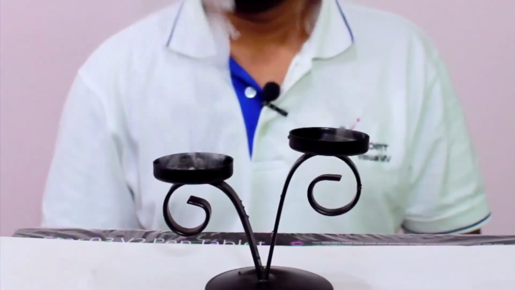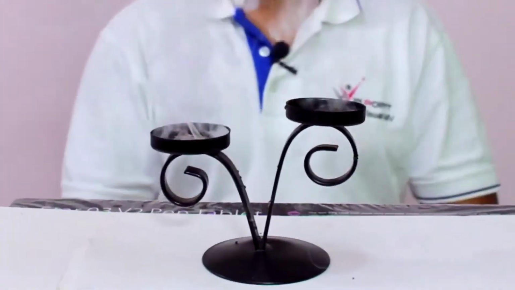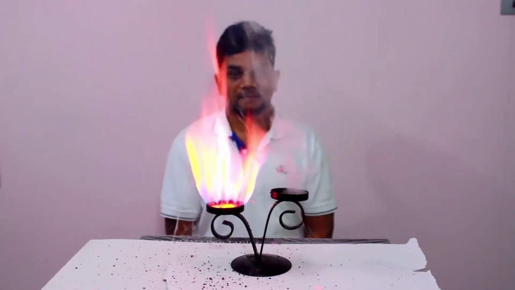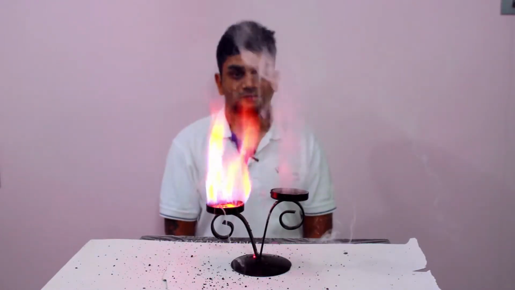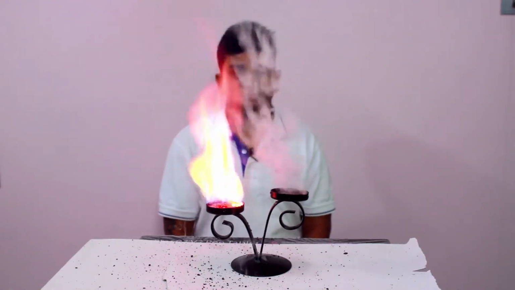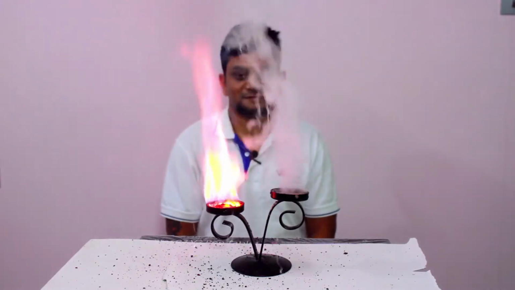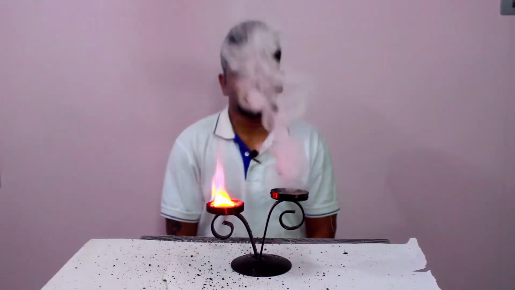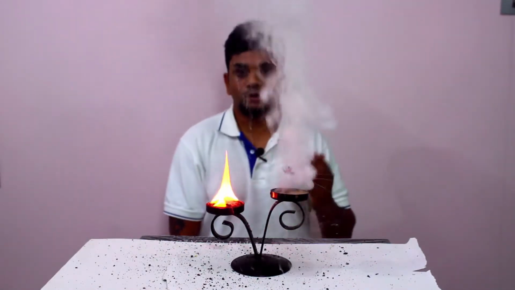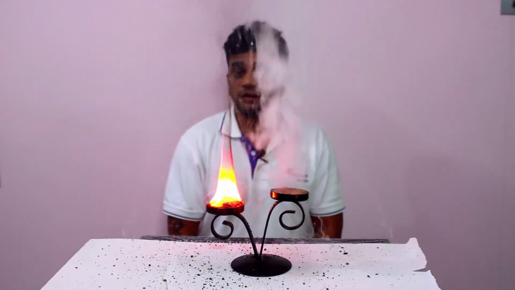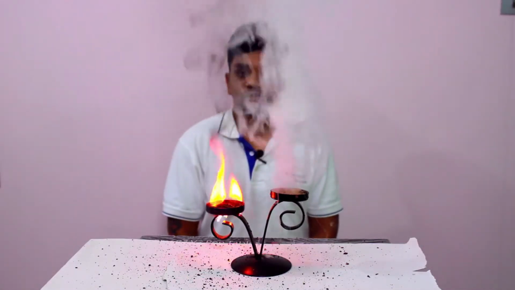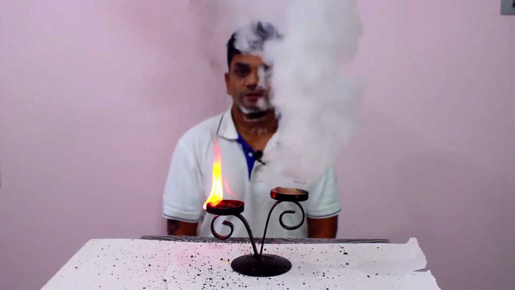This reaction is combustion. When we are doing this at home, we need to be careful because it is a little bit dangerous. So this reaction is giving light and heat. So it is combustion. Combustion is just a burning process.